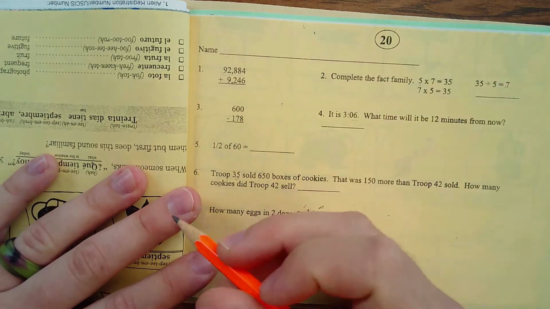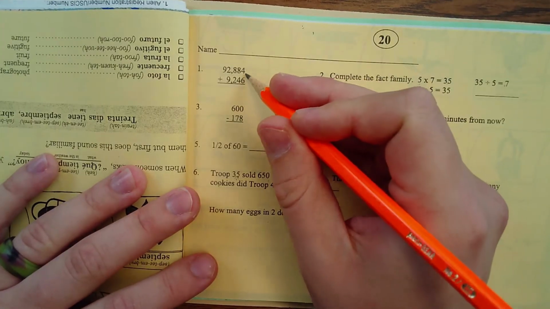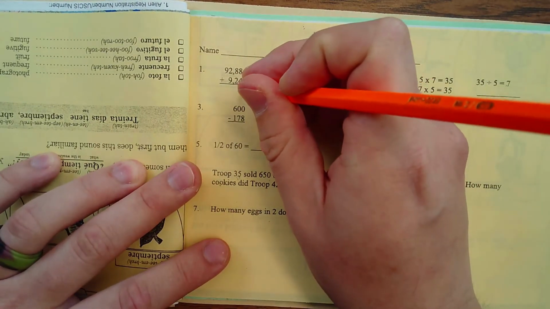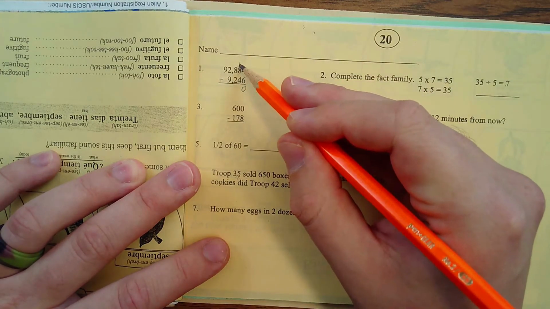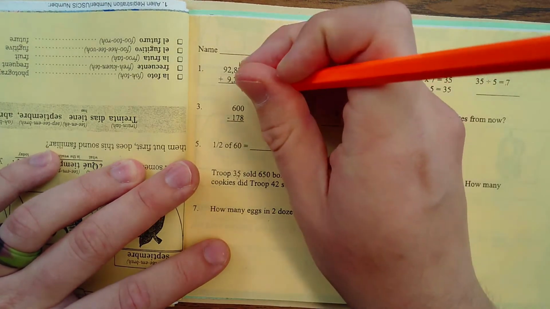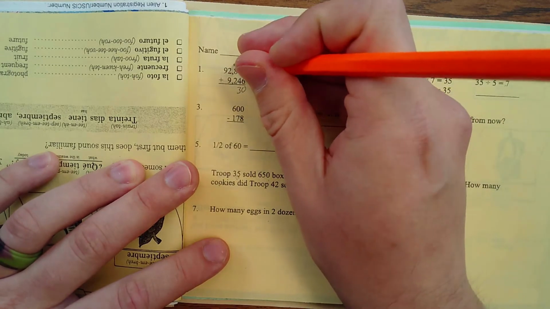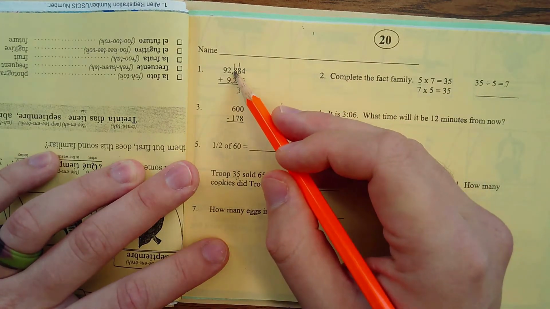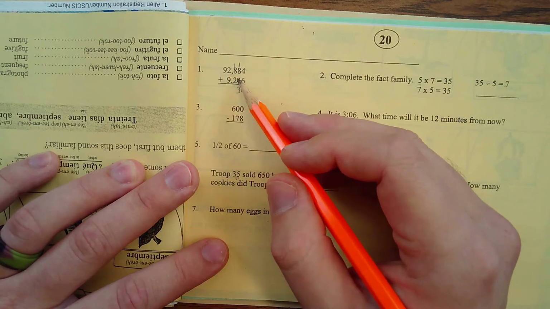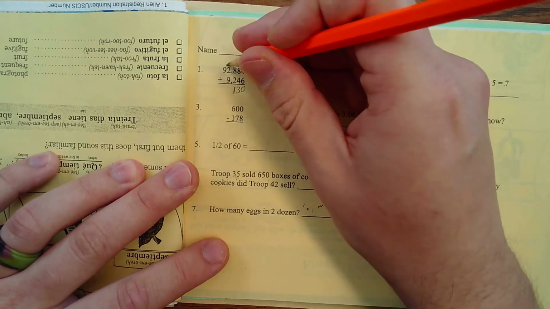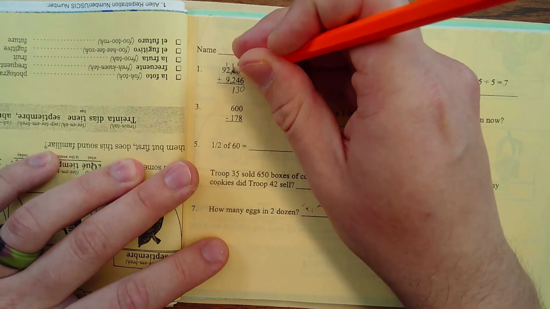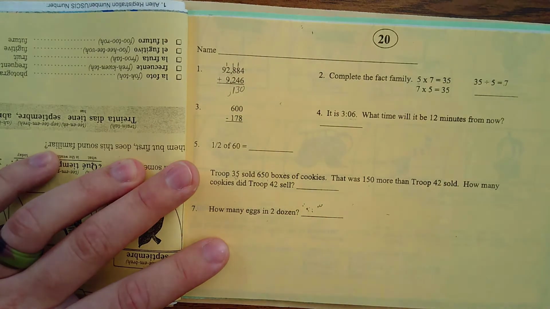This is all stacked up perfectly. 4 plus 6 is 10. Carry the 1. 8 plus 1 is 9, and 9 plus 4 is 13. Carry the 1. 8 plus 1 is 9, and 9 plus 2 is 11. Carry the 1. Bring down our comma.